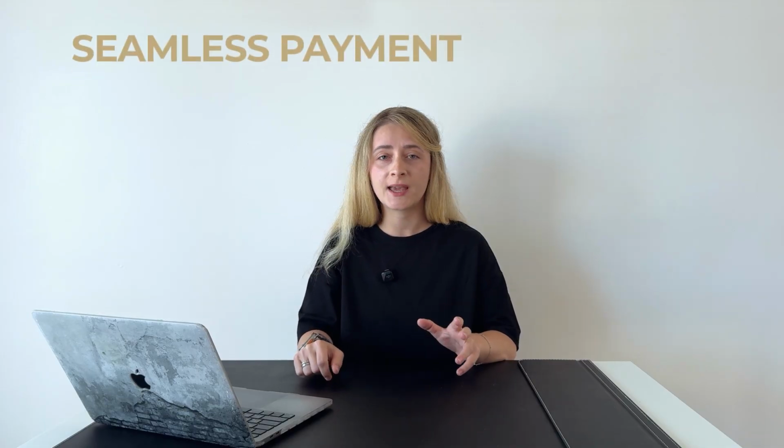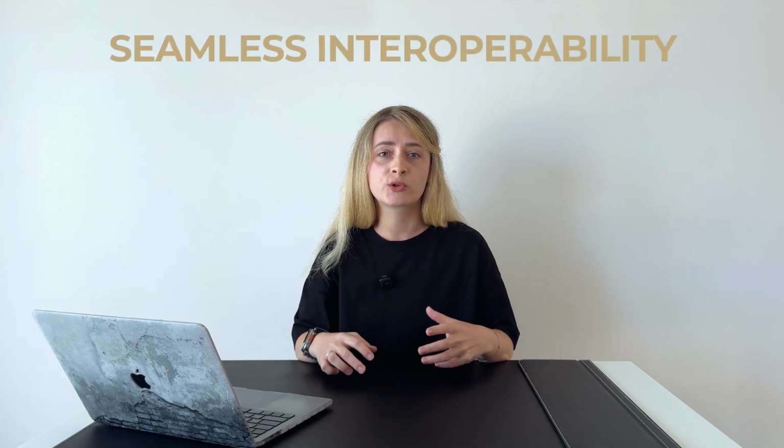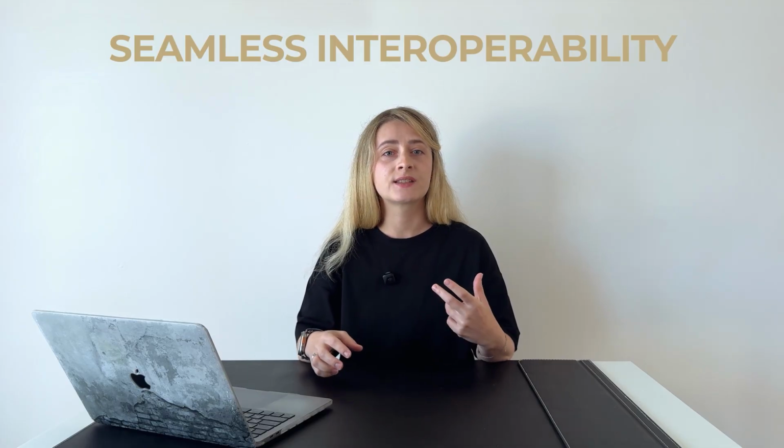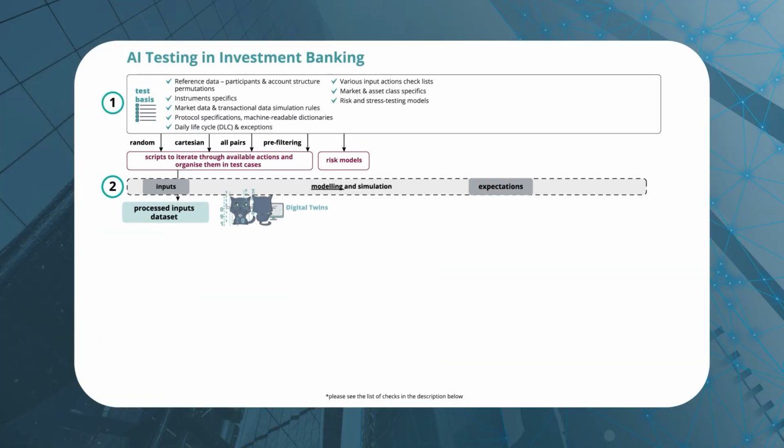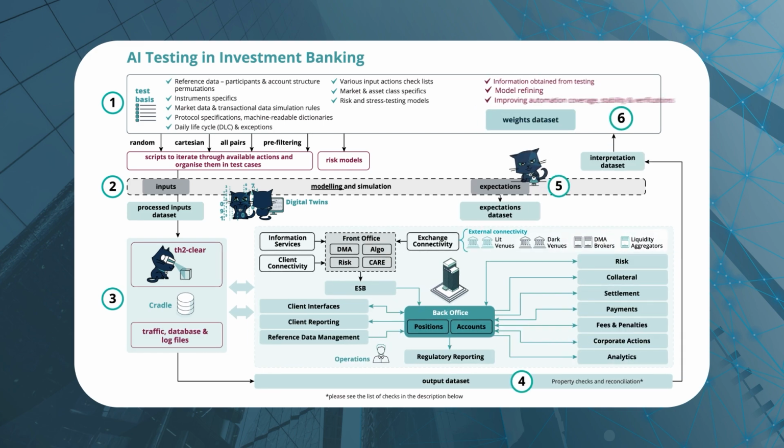When applied to testing a core banking system for ISO 20022 compatibility, AI testing helps ensure seamless payment processing and message interoperability, thus helping clients achieve a high level of operational resilience and demonstrate full regulatory compliance. This AI testing in investment banking schema defines the testing steps involved in a technology migration process and the role that subsymbolic AI methods play in it. Subsymbolic AI largely relies on machine learning methods for training and pattern detection.